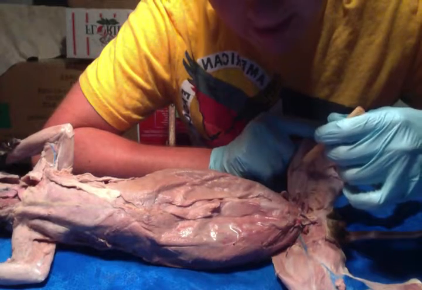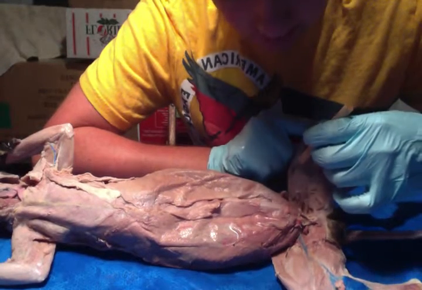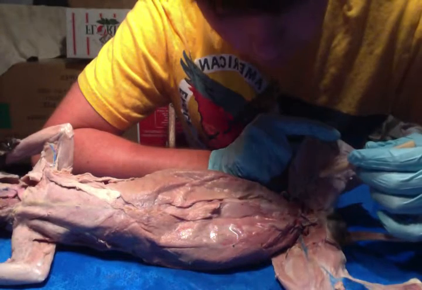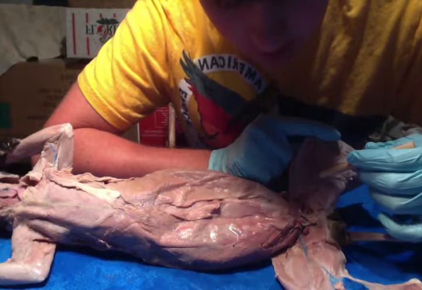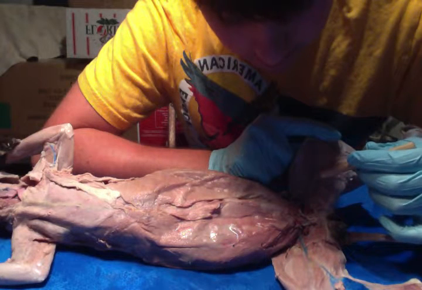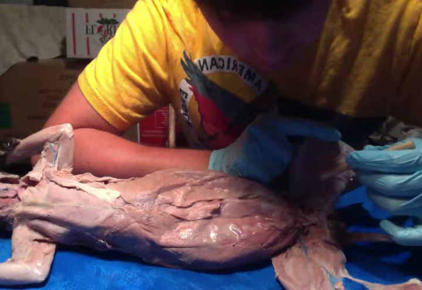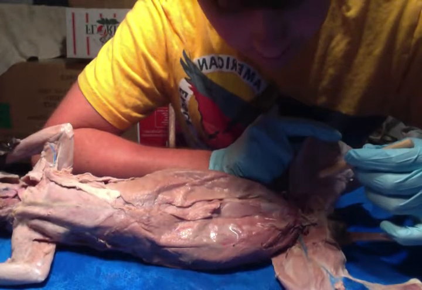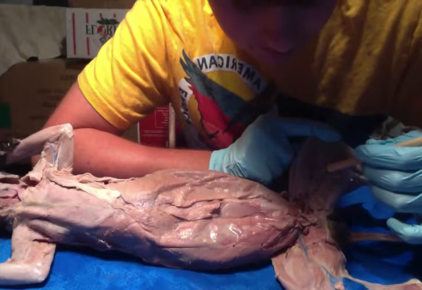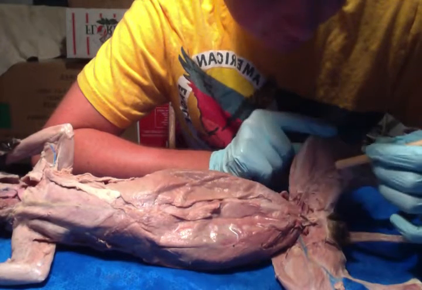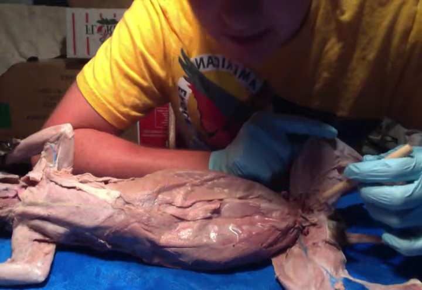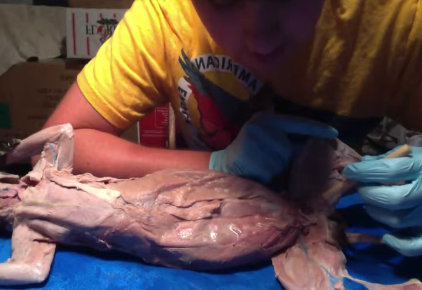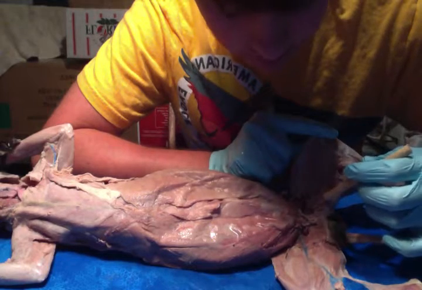And then you have your vastus lateralis right there, which extends the knee. And then you have your rectus femoris right there, which extends the knee and flexes the thigh. And then you have your vastus medius, which extends the knee. And then you have your pectineus right there, which flexes, adducts, and medially rotates the thigh.